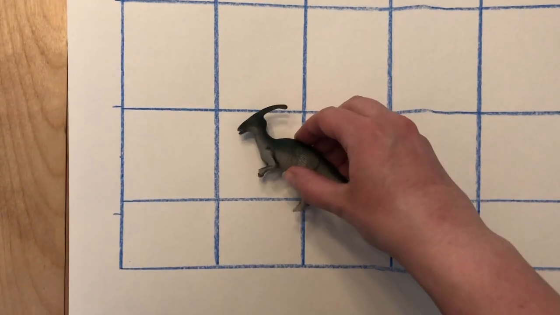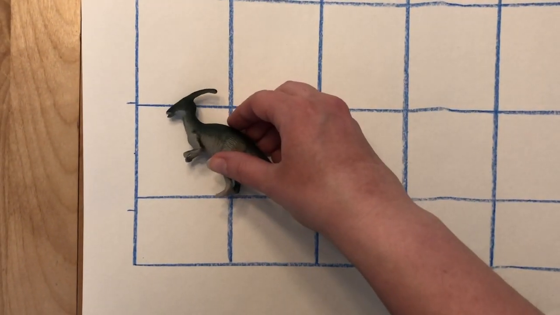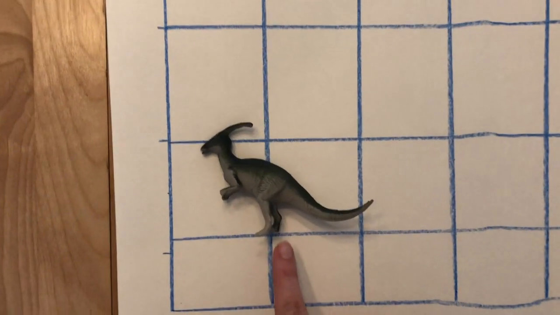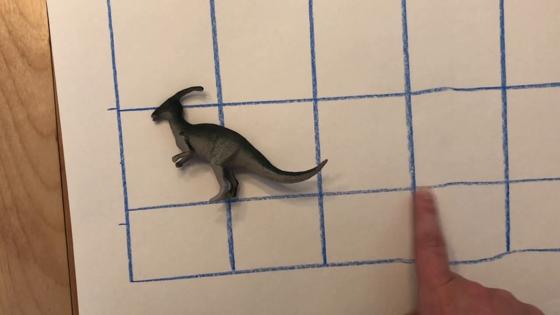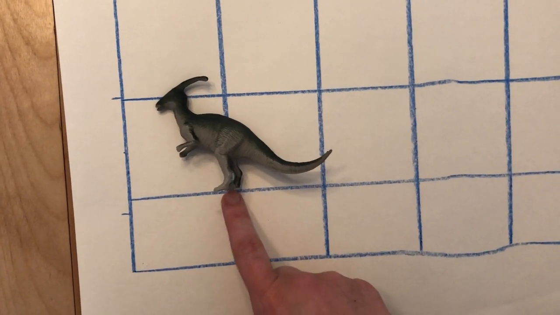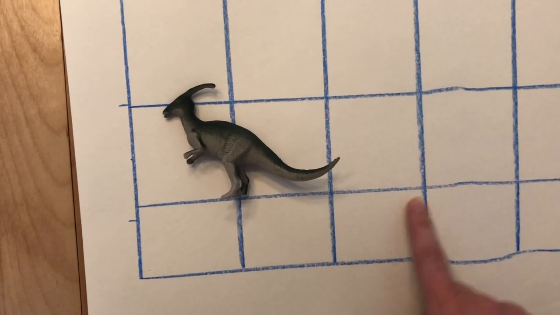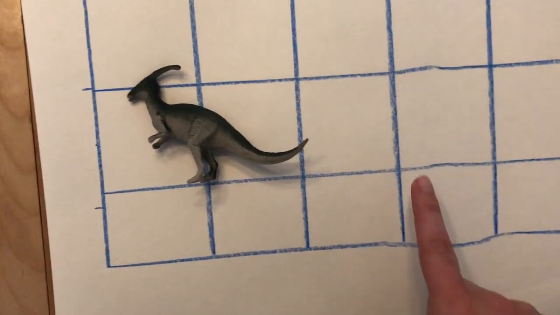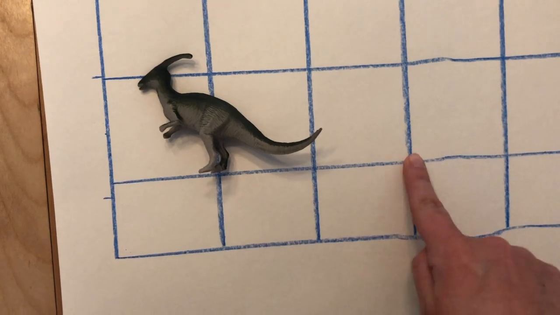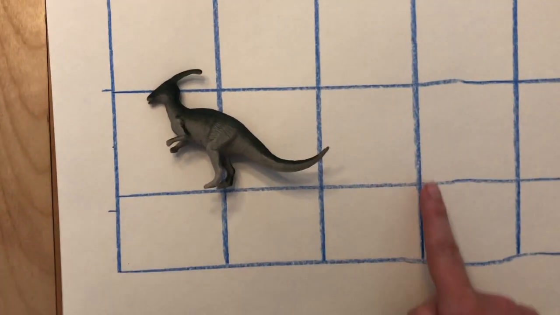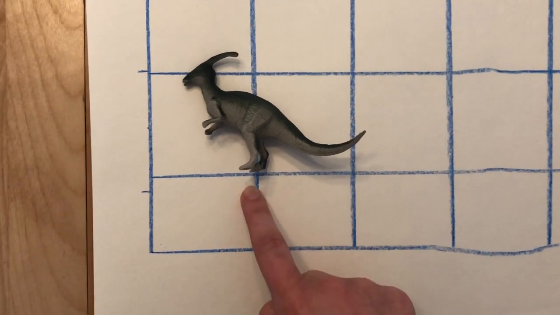Ready? 1, 2. Okay, so his feet are still lined up with where the lines meet up. Okay, so I moved him 2 bumps. Now remember, we're not counting the spots where the lines cross. It's not 1, 2, 3. No. We're counting the bumps to get there.